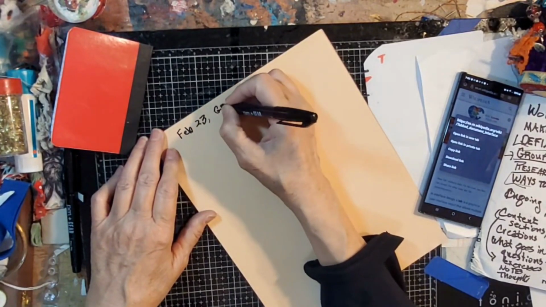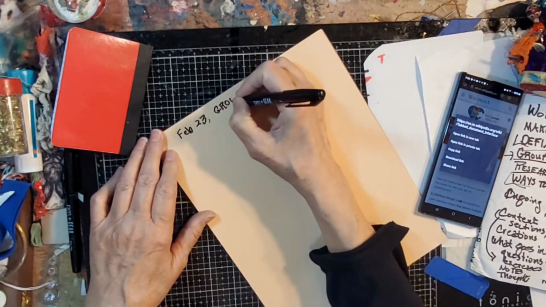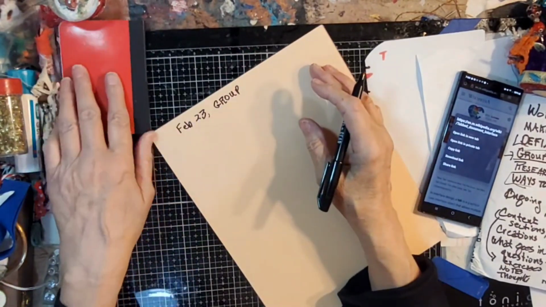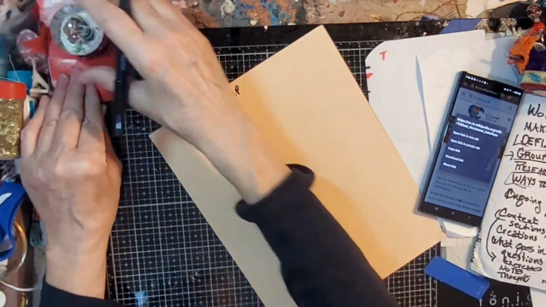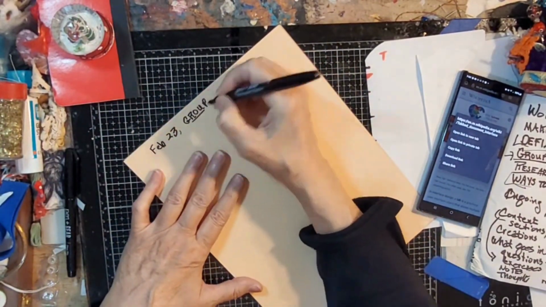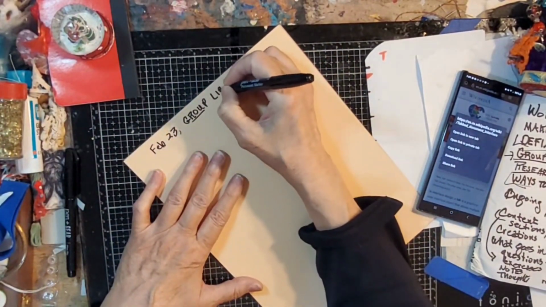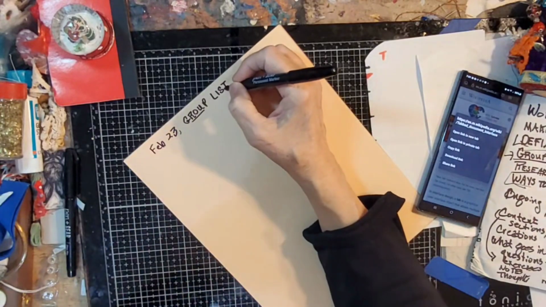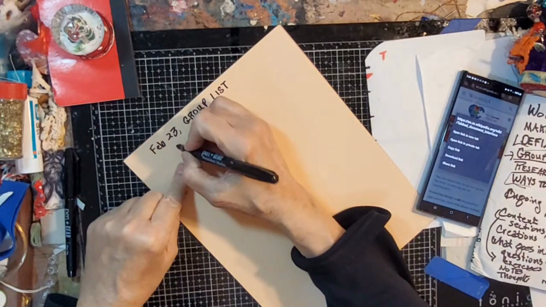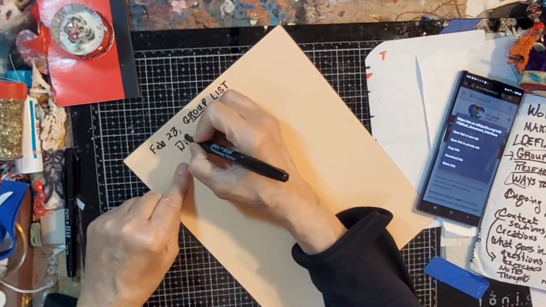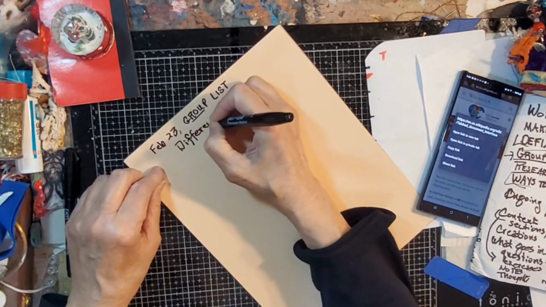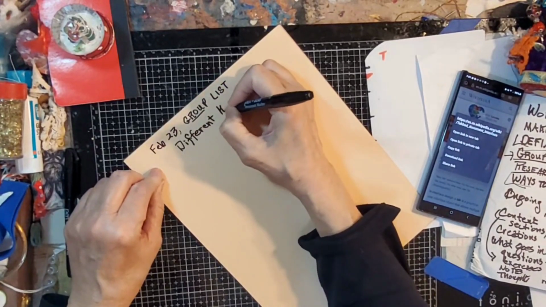I'm going to call it a group list because when I do lists in my stream like this and I get your participation, I don't like taking total credit for it because you guys have so many great ideas. So I call my lists group lists. And what I want to do is a list of different kinds of workbooks. And I'll give a couple examples so you can see what I mean by different kinds of workbooks.